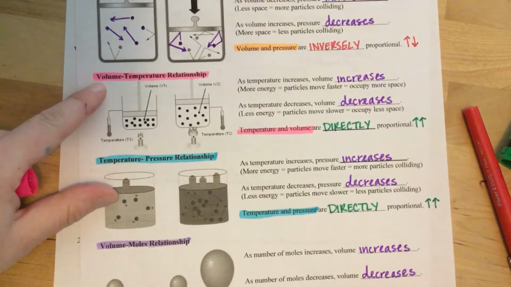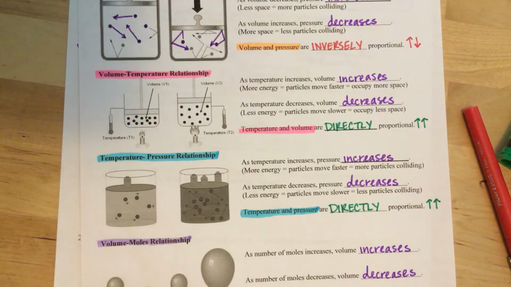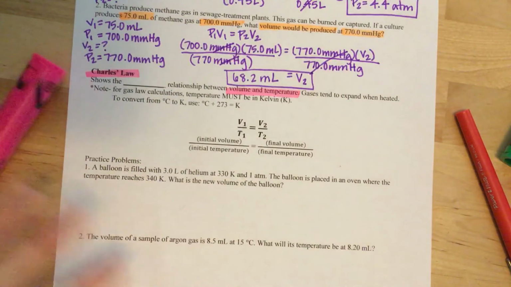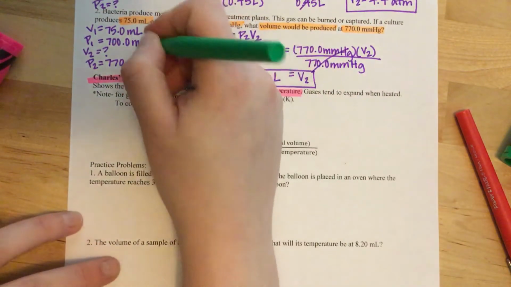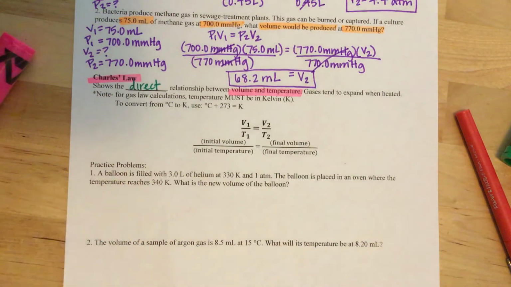This one, we said as you increase the temperature, you also increase the volume, meaning that they are directly proportional, right? So Charles's law shows the direct relationship between volume and temperature because gases tend to expand when they're heated.